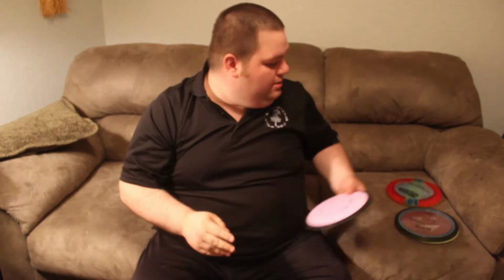So a good way to think about stability is, how is the disc going to fly when I throw it flat? So stable means it'll have a mostly straight flight pattern.